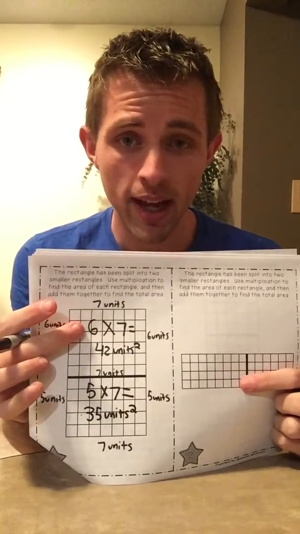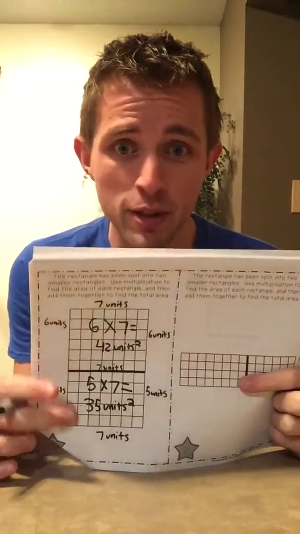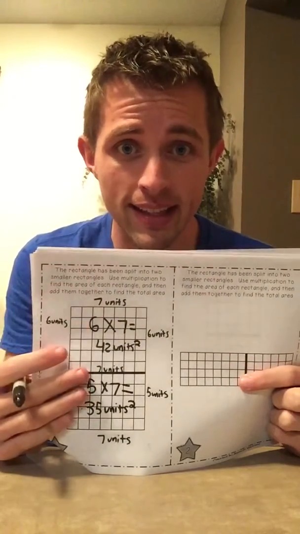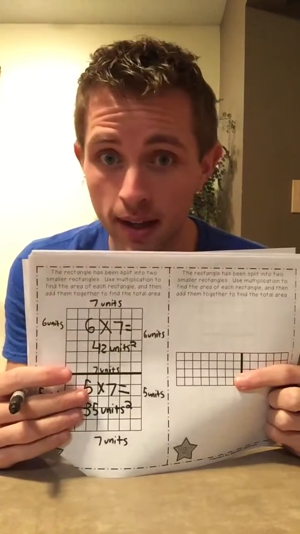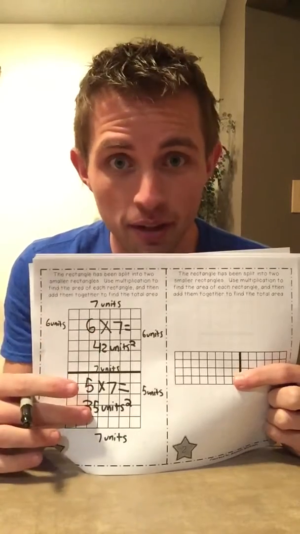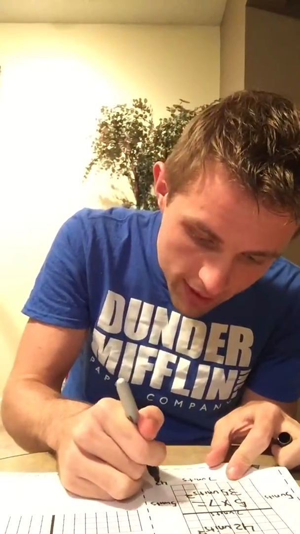Now, am I finished? No, because I have the area for this shape, I have the area for this shape, but do I have the area for the entire thing yet? No. So what am I going to have to do to find that area? I'm going to have to add these areas together, right? So when I add them together, I'm going to be adding 42 plus 35.